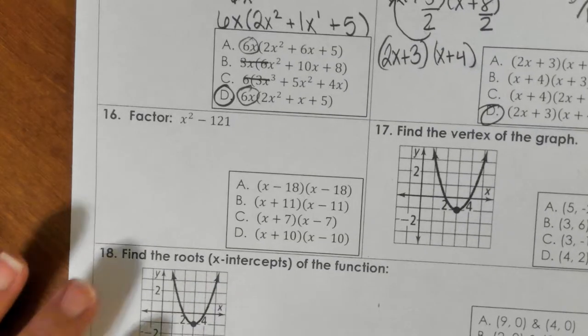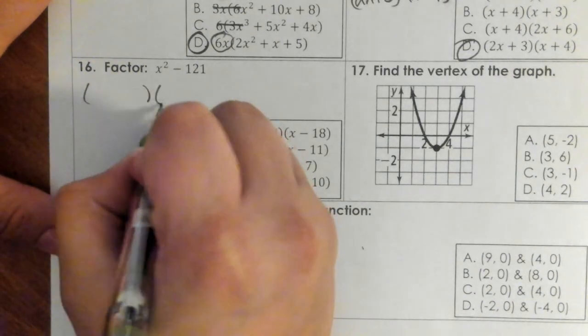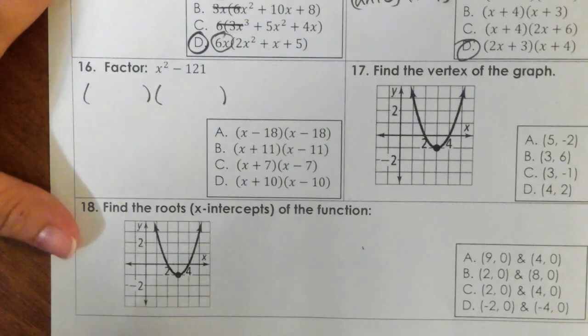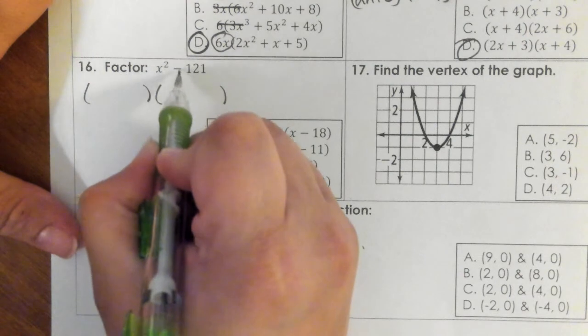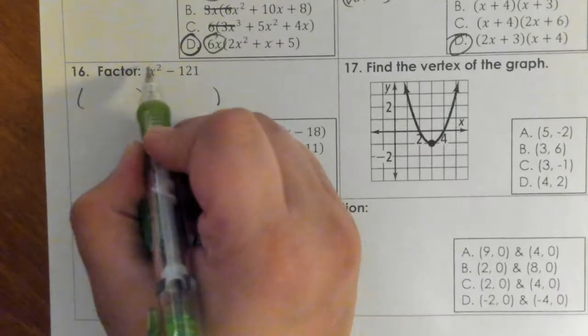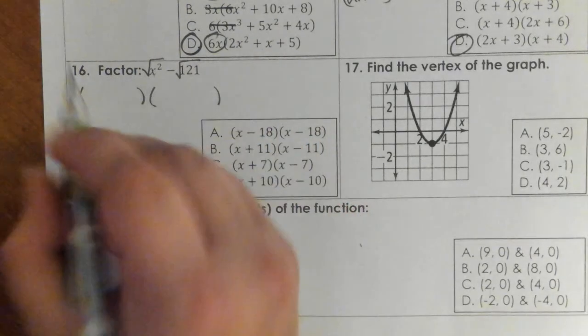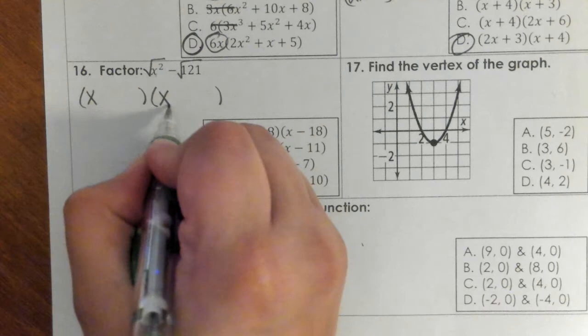Okay, number 16 is the last problem that goes with Unit 6 material. So for this one, when I factor, because it has no middle term, there's nothing in the middle, just x squared and 121, I square root. So the square root of x squared is x.